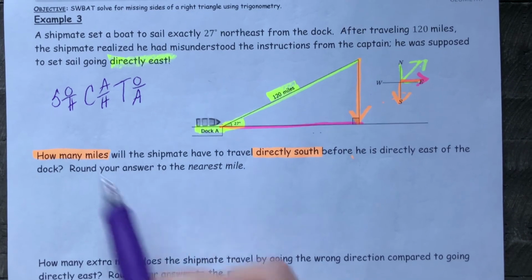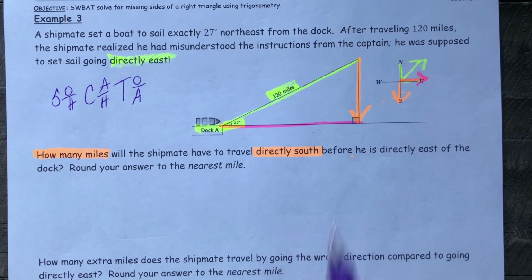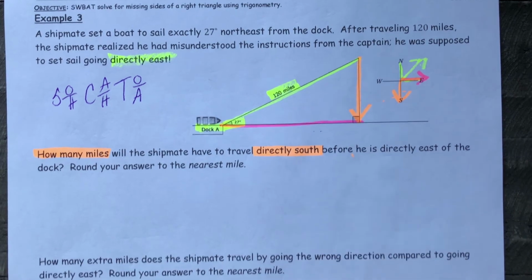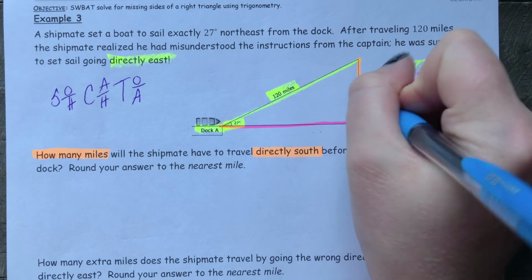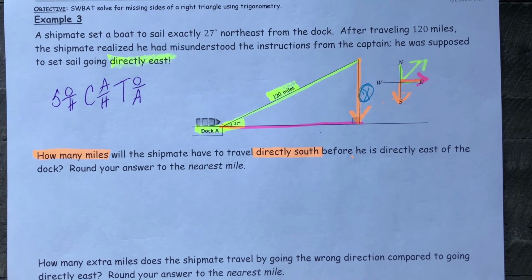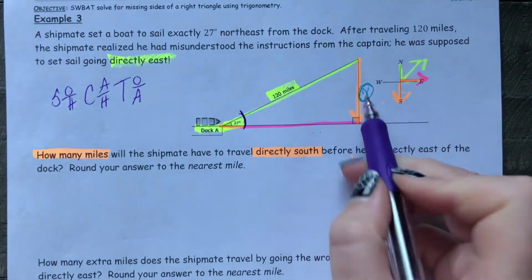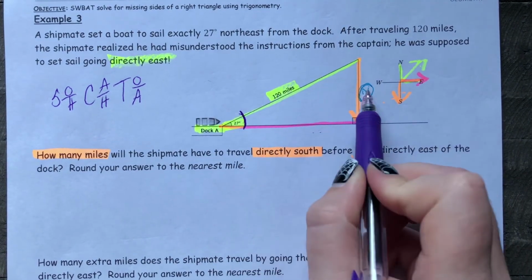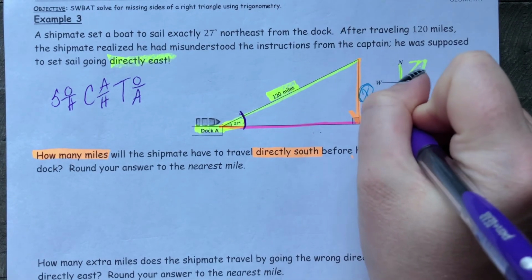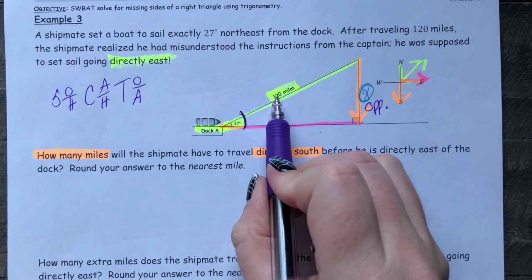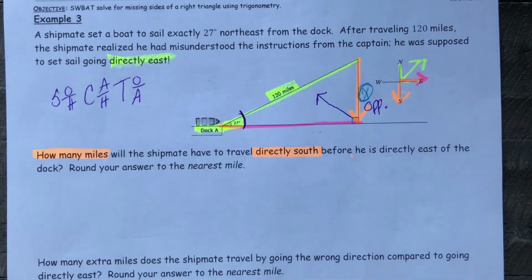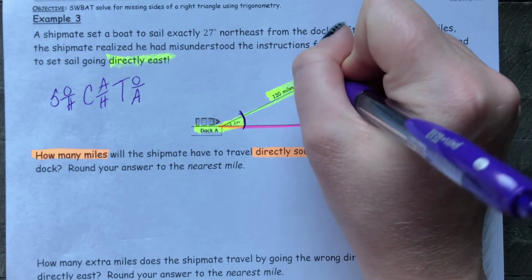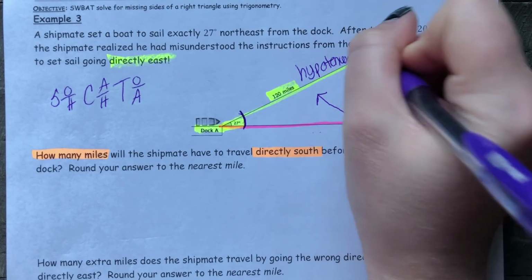Okay, moving on. How many miles will he have to travel directly south? Since this is the segment I'm looking for, I'm going to label that with the variable x, because this is the line segment I don't know and I need to find it. Here we go, 27. That's the degree measure they gave me. X is right across, right opposite that 27. And 120 is the only line segment they gave me, and it's also right across from my right angle, making it the hypotenuse. Everyone goes wild. It's the hypotenuse.